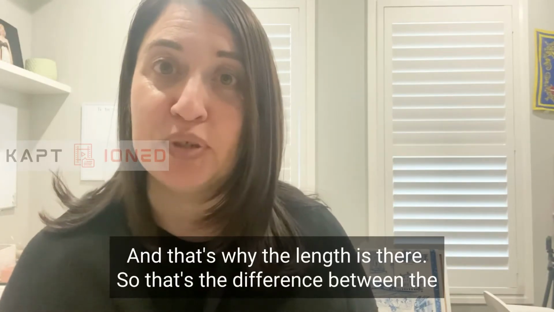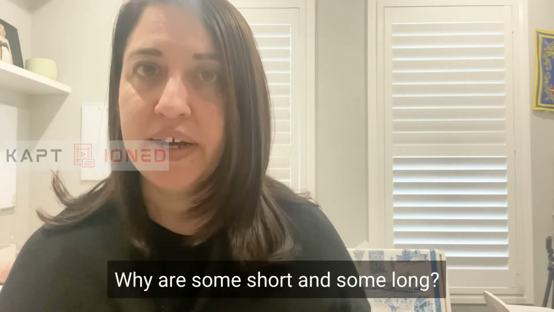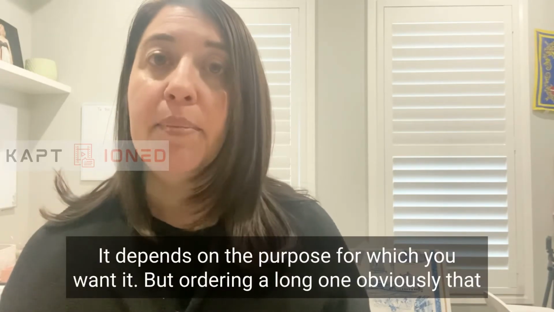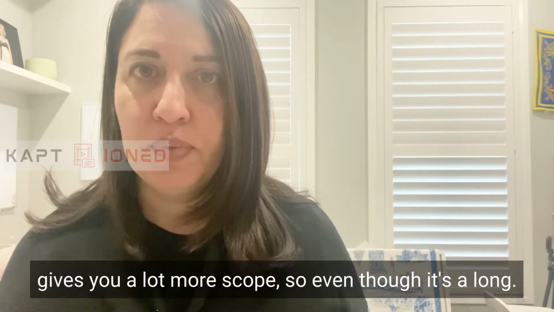So that's the difference between the two. So if you were wondering why is there a difference, why are some short and some long, it depends on the purpose for which you want it. But ordering a long one, obviously that gives you a lot more scope.